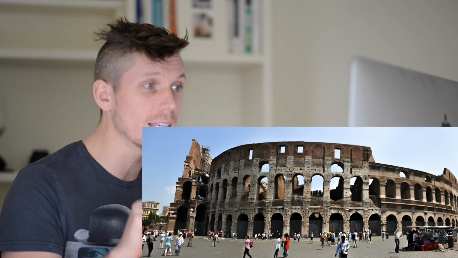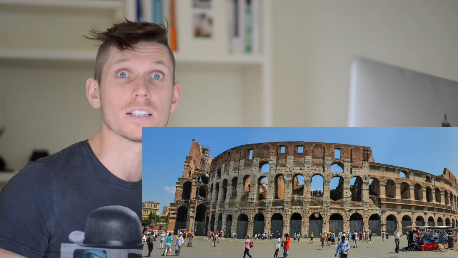Today I have another Lightroom tutorial, and today we're going to be looking at the histogram and see how we can use that to turn this photo, wherever it is, to this photo.